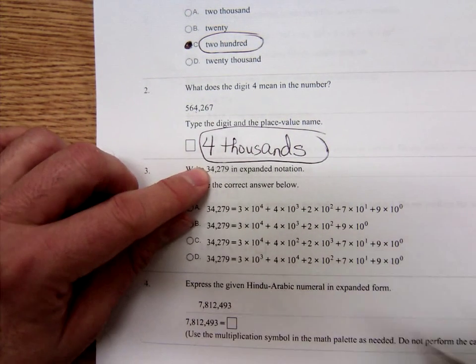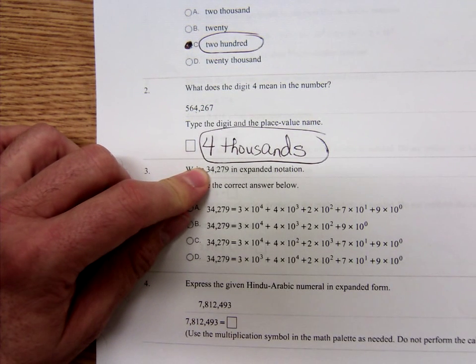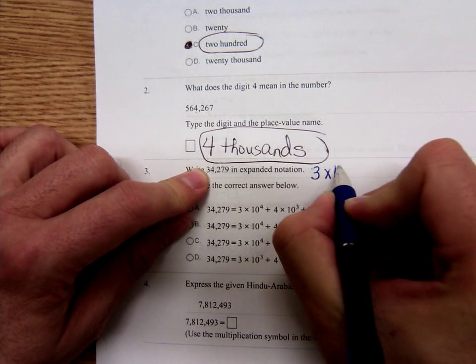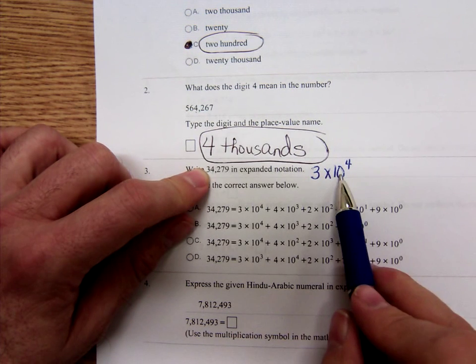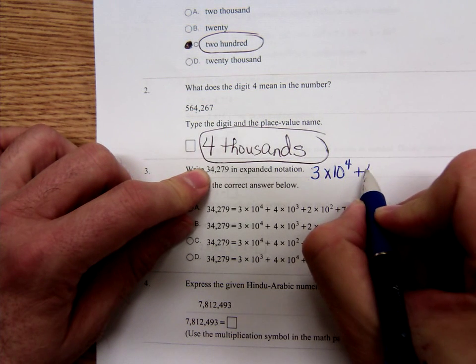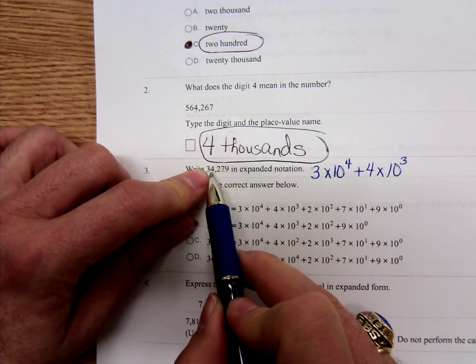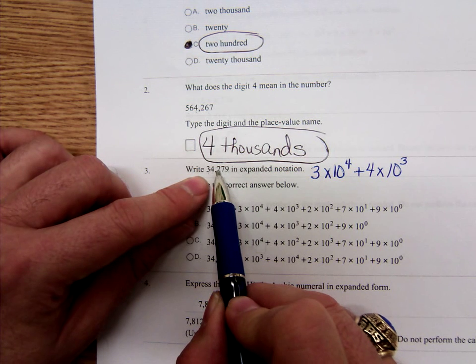Let me use a different color, blue. 3 times 10 to the 4th. That's 30,000. 3 10,000s. Plus 4 times 10 to the 3rd. Notice I'm just going to start decreasing the exponent.